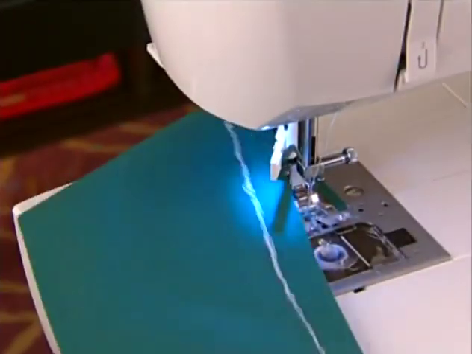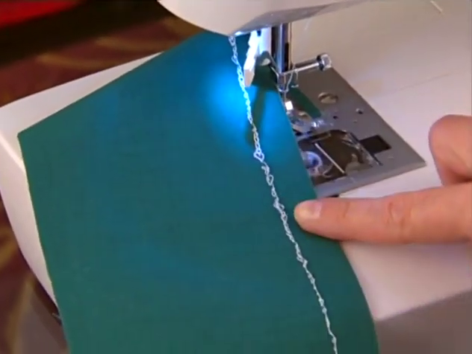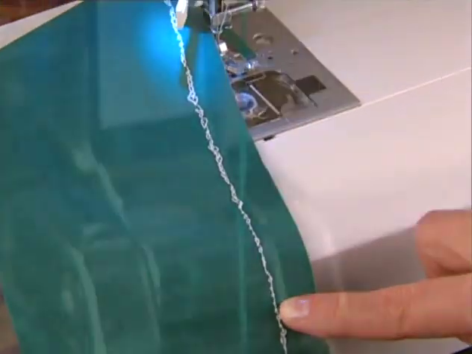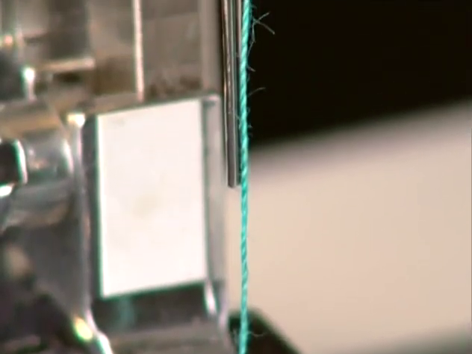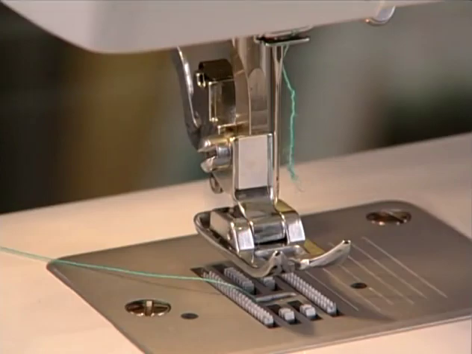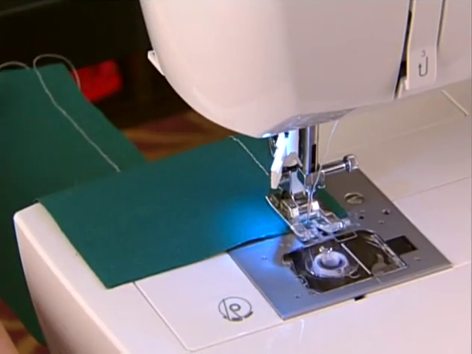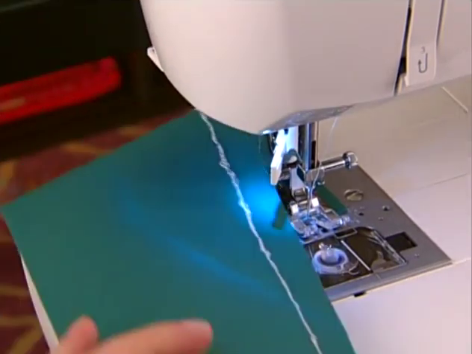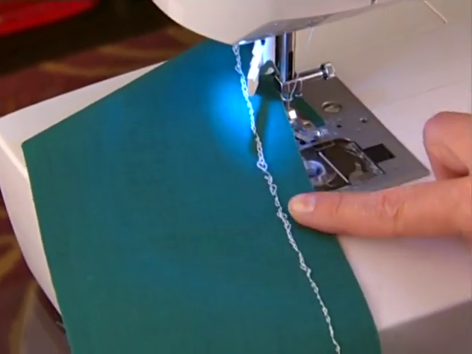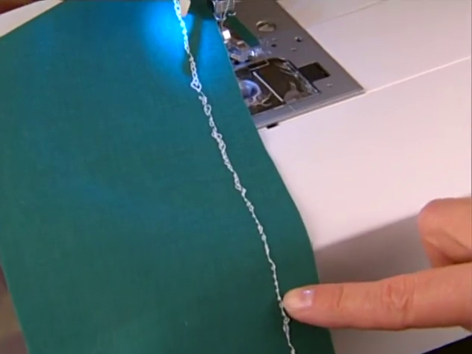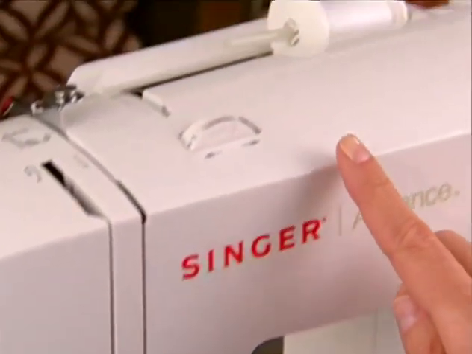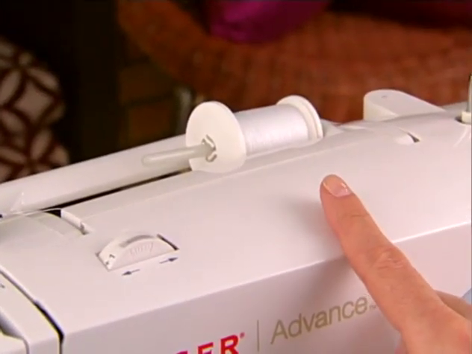From time to time, your machine may not seem to be working properly. These problems are most often completely preventable. Let's take a look at a few common problems you could run into and how to correct them. When you sew, if you find that you have a lot of thread accumulating on the underside of the fabric, this means that you have actually threaded the upper thread incorrectly.